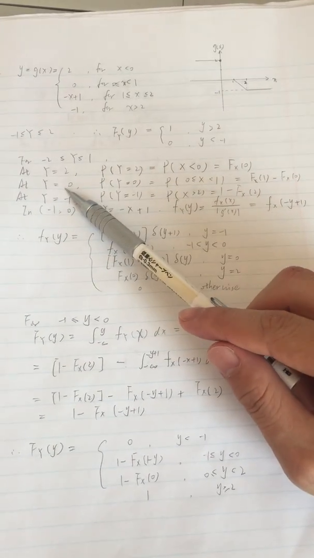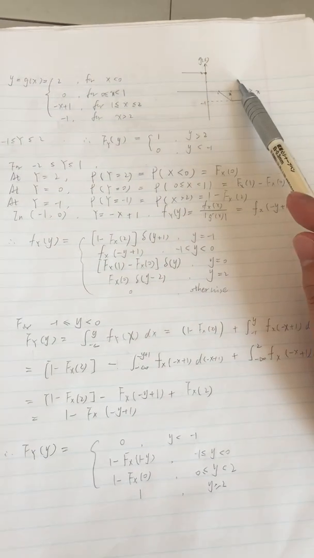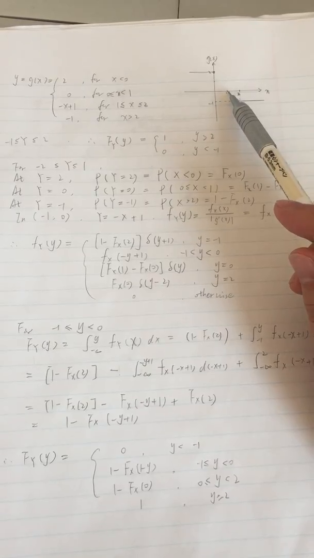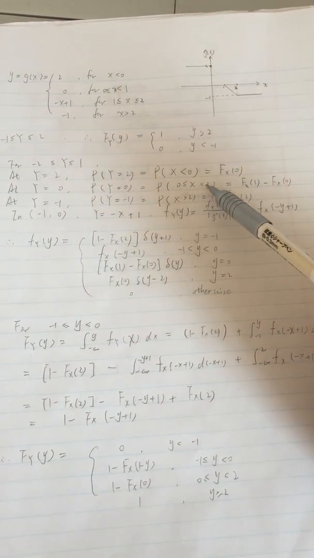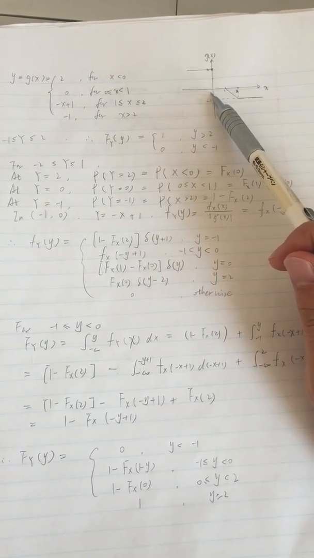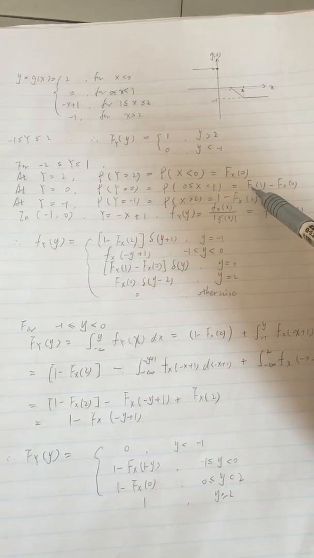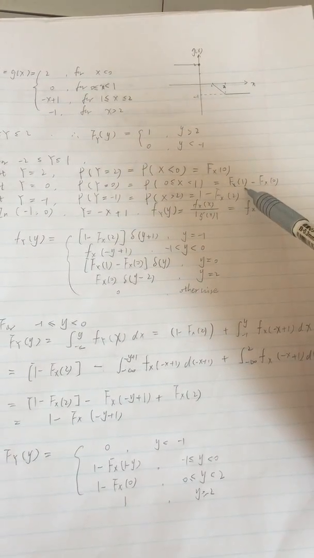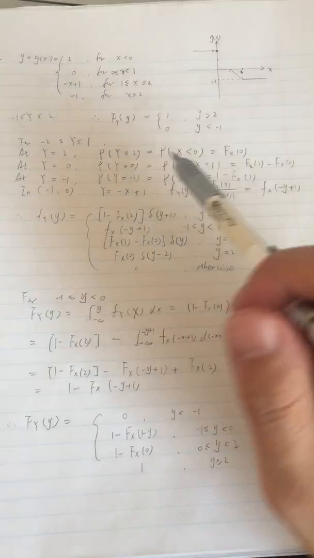And when y is equal to 0, from the picture we can see that x is smaller than 1 and bigger than or equal to 0. So the probability of y equals 0 is Fx(1) minus Fx(0).